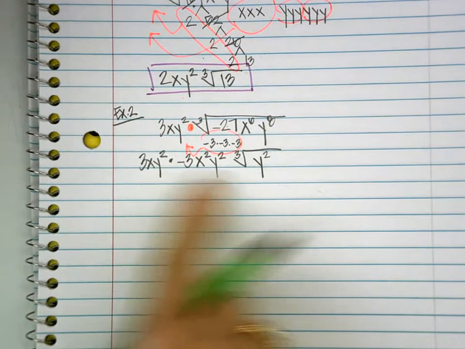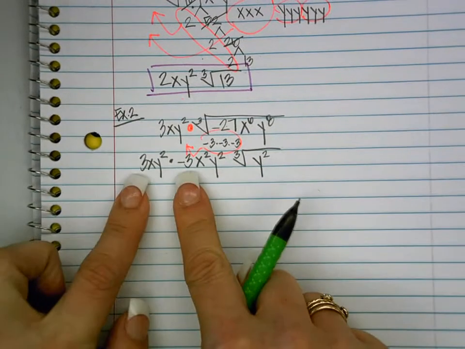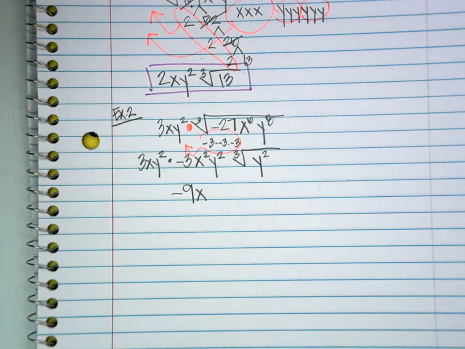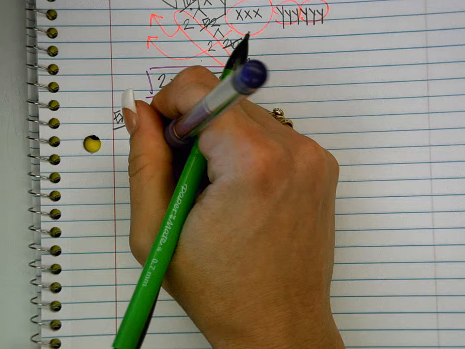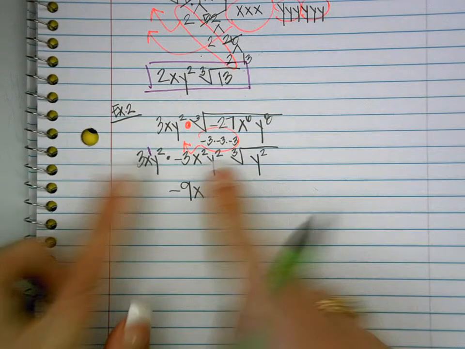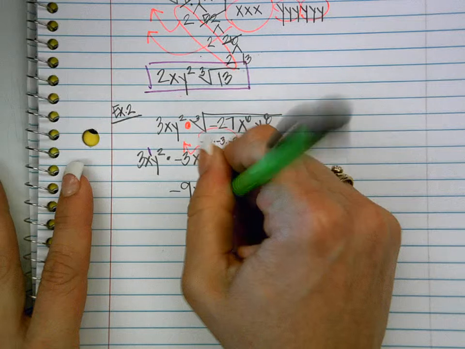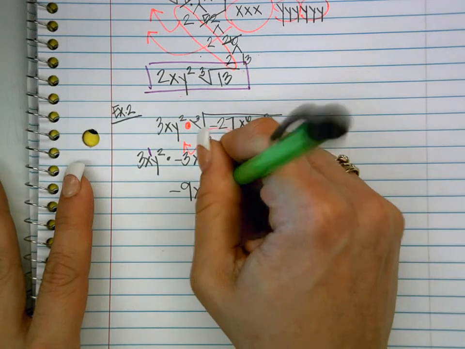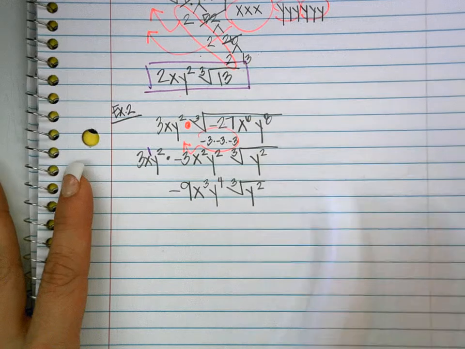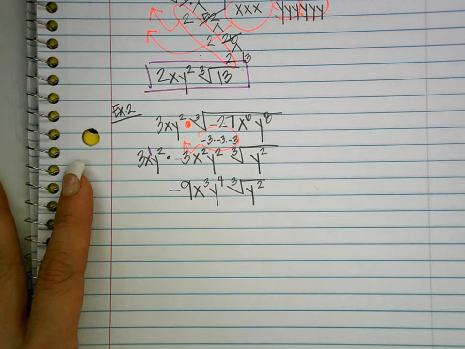Then you actually multiply these together. So the numbers multiplied together, you get negative 9. X to the what power? 3rd. Remember, this is like a 1. So when you're multiplying things together, you add their exponent. So x to the 3rd, y to the 4th, cube root of y squared. That's the answer that we're looking for.